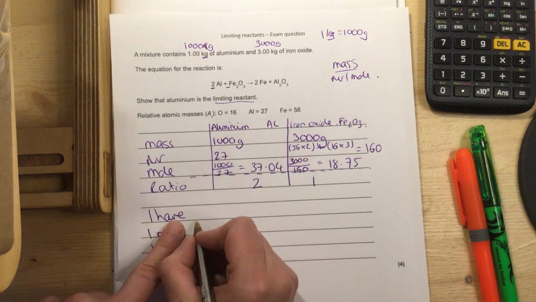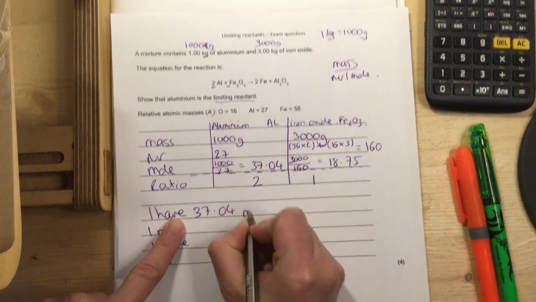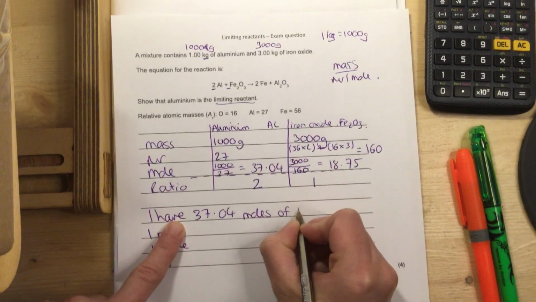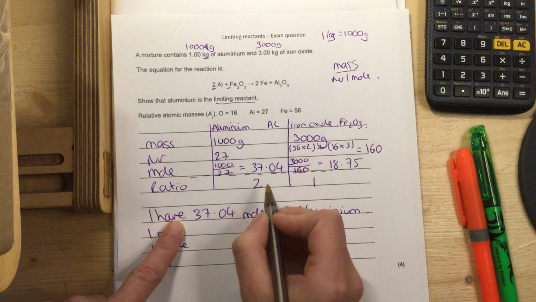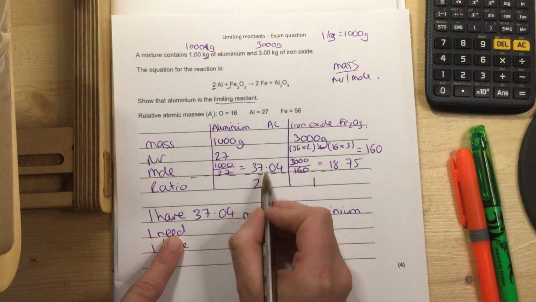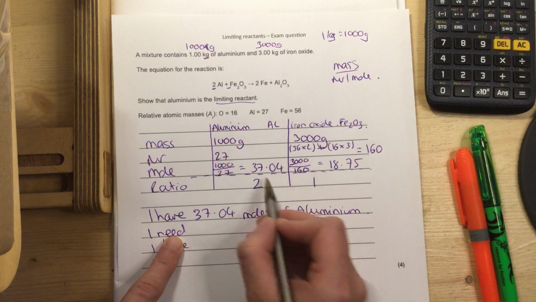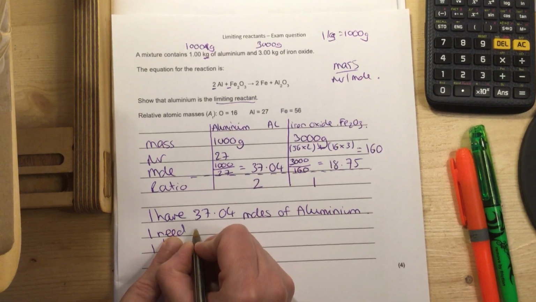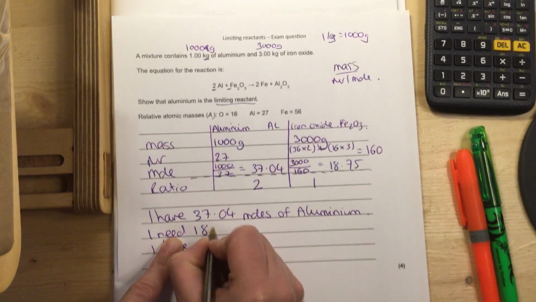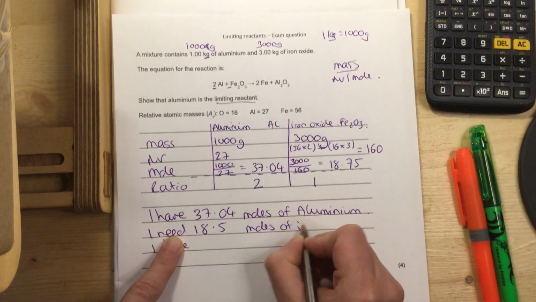So I have 37.04 moles of aluminium. So therefore I would need how much iron oxide? So it's a 2-to-1 ratio, so I would need half of that. So if I do 37.04 divided by 2, I would need 18.5 moles of iron oxide.